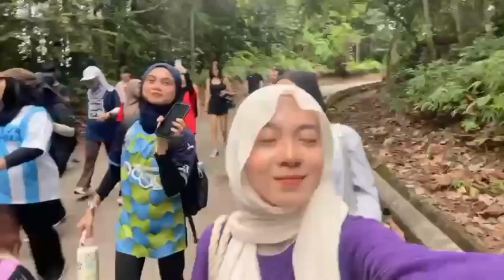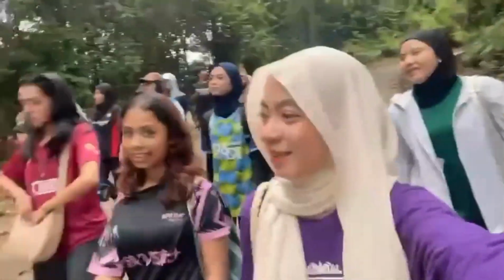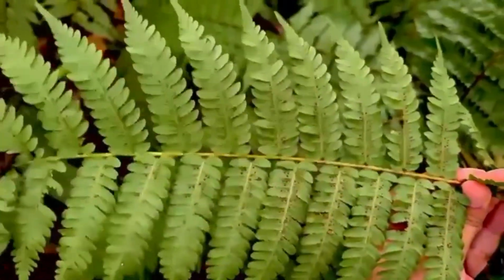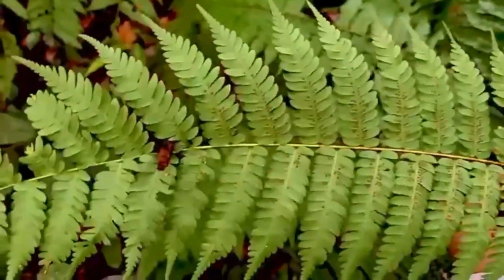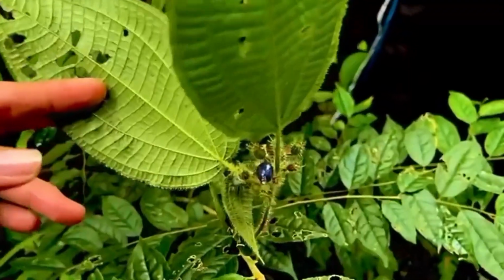In this video, I will show two plant species with distinct vegetative traits and relate these traits to the genetic function we learn in this course. The first plant is a fern, belonging to the pteridophytes, which are vascular plants that reproduce through spores. The second is Melastoma malabathricum, commonly known as senduduk bulu, an angiosperm.